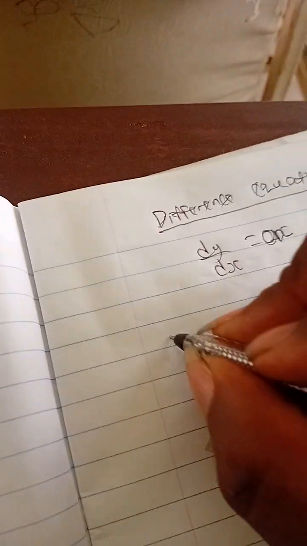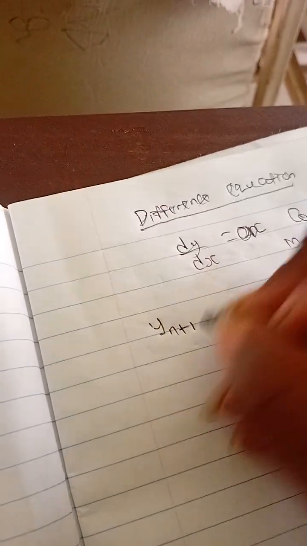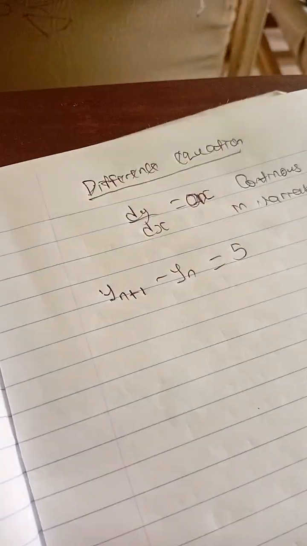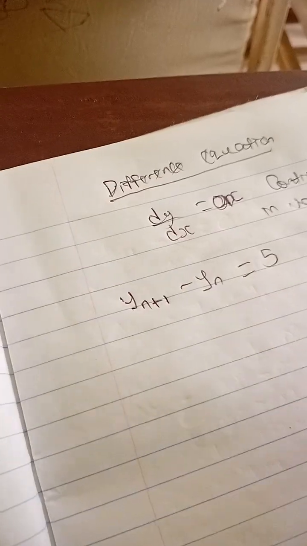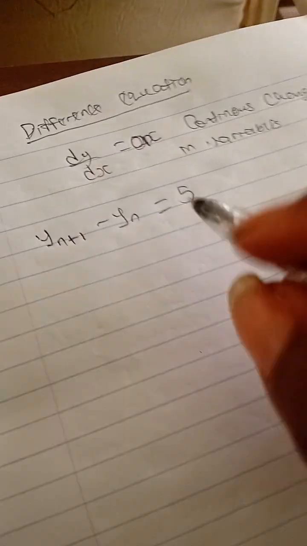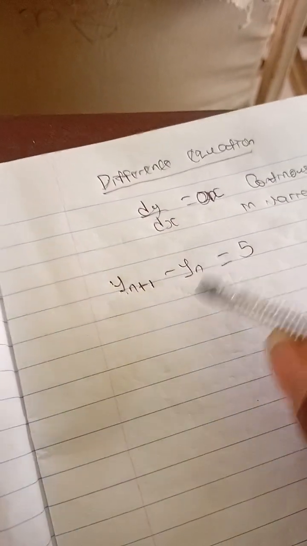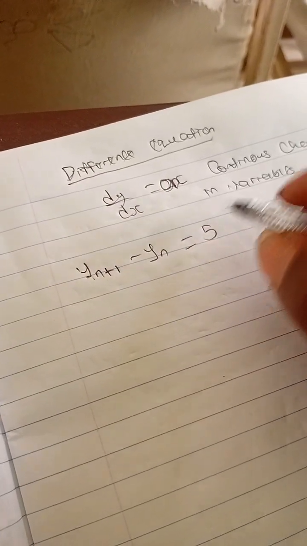So in that case we have an equation for them, which is like y(n+1) minus yn, let's say equals 5. Do you get? Which means this value increased by 5 when n increased by 1. So when our n increased by 1, the fact that this equals 5 means this value increased by 5. This is for the continuous change.